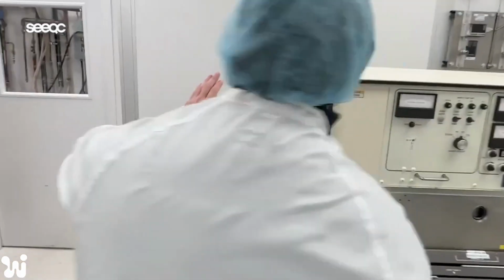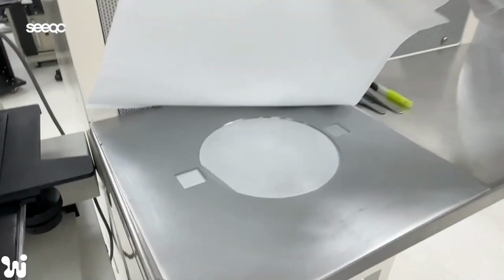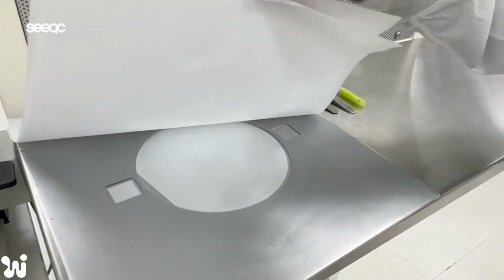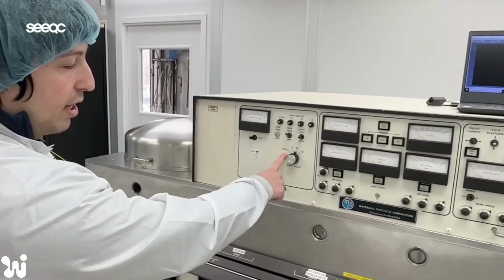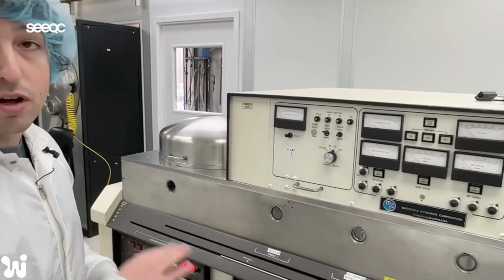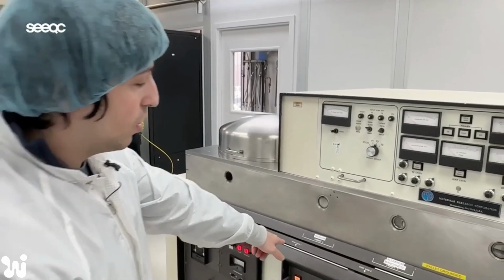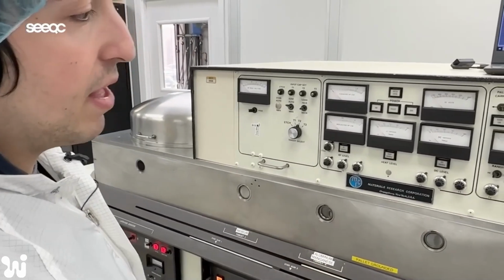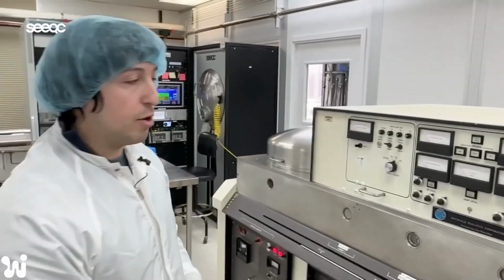In here, you can load wafers onto a pallet that looks like this. And we can put glass slides to use for measurements on the other tools that we have. After it goes in there, we can do a little bit of an argon sputter etch to clean the wafer of any oxides. Then we can choose which of the metals we want to deposit for a certain amount of time, and that will determine the thickness of the niobium deposited.